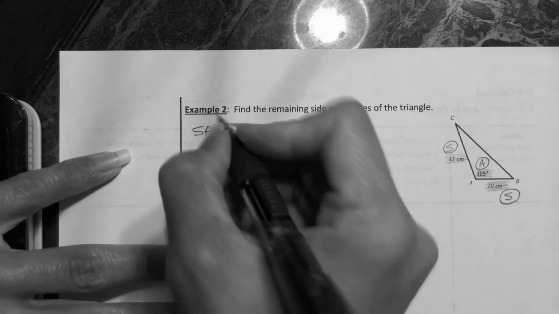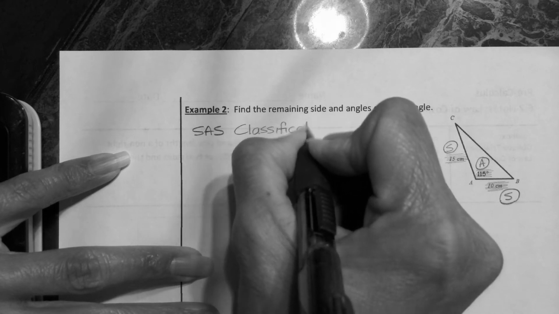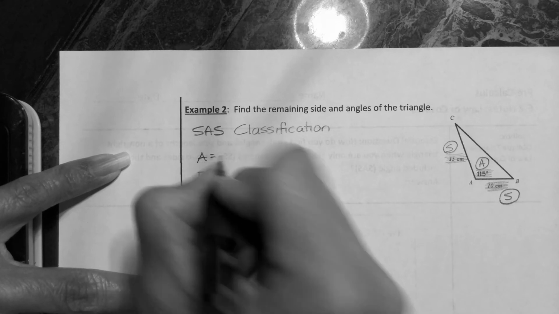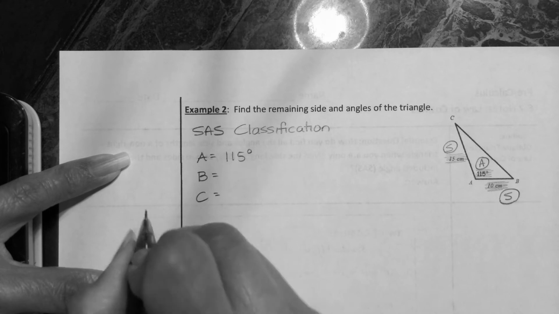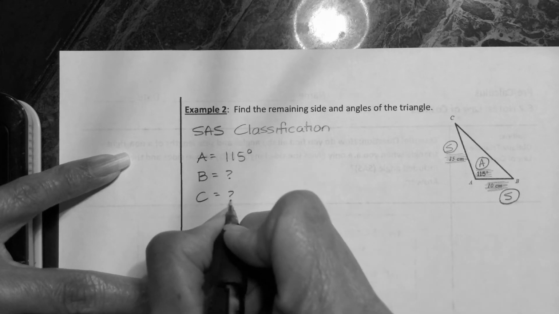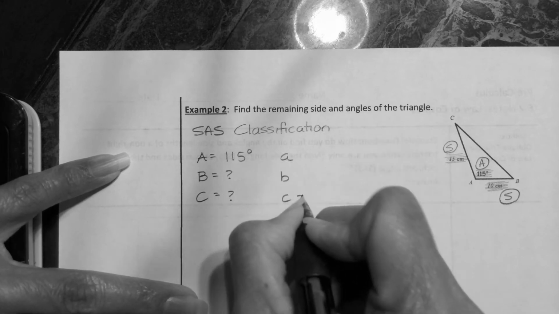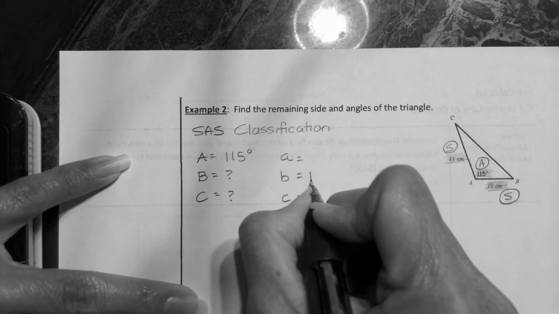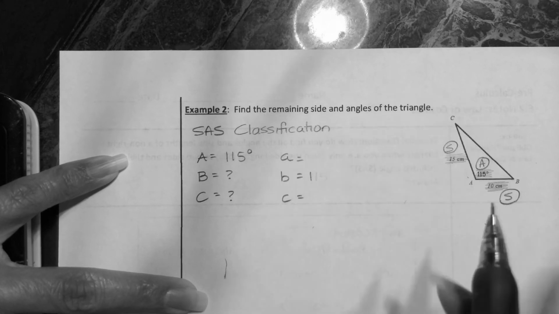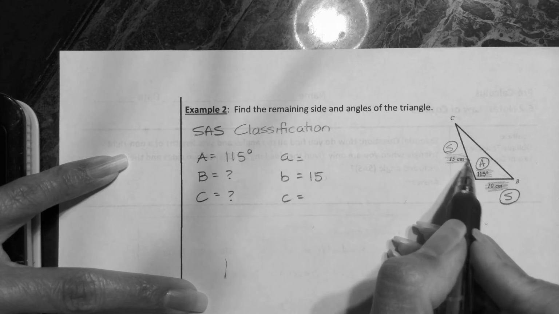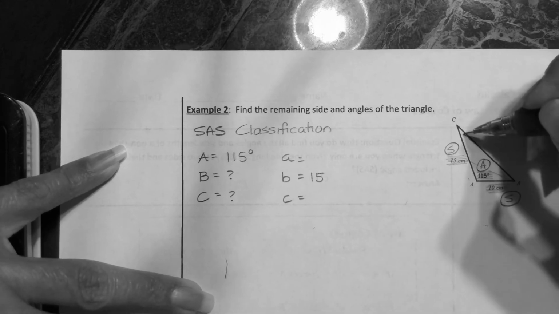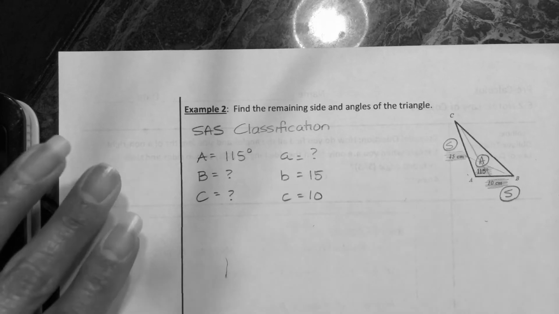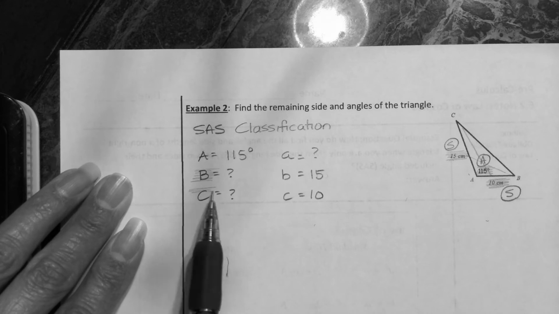So what was given? Let me write the classification here. Our vertices again are angles A, B, and C. Angle A is 115. Angle B was not given. Angle C was not given. As far as lowercase a, b, and c, let's see what was given. This is 15, and it is across from the B, so 15 is lowercase b. The 10 is across from the C. So we don't know this one. Our job is to find this angle, and find this side.